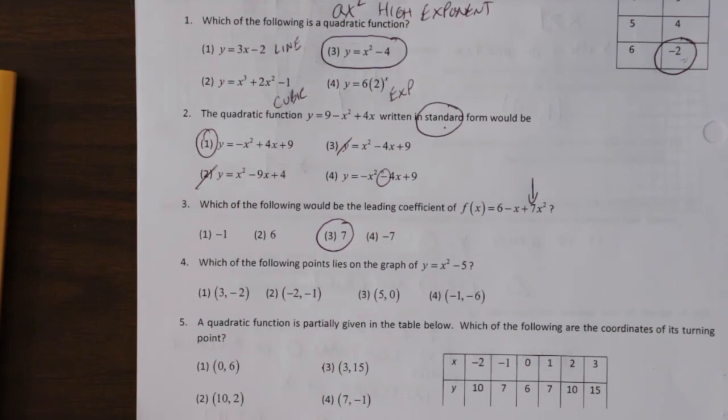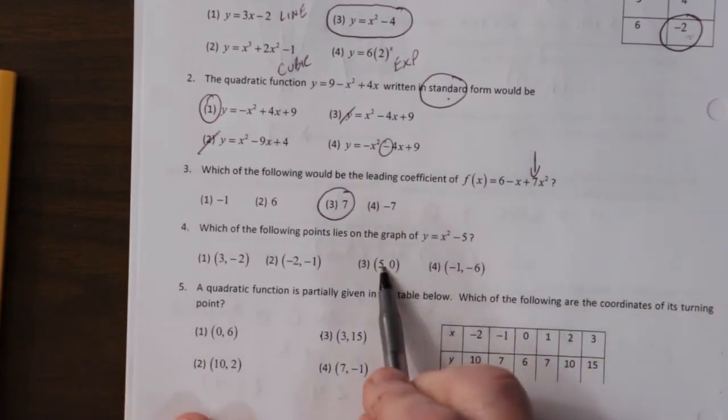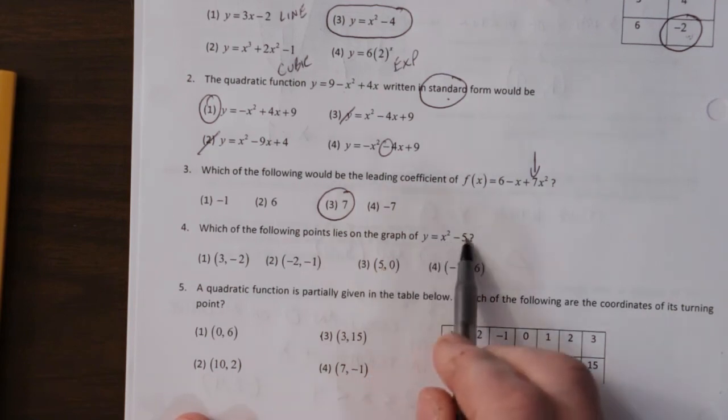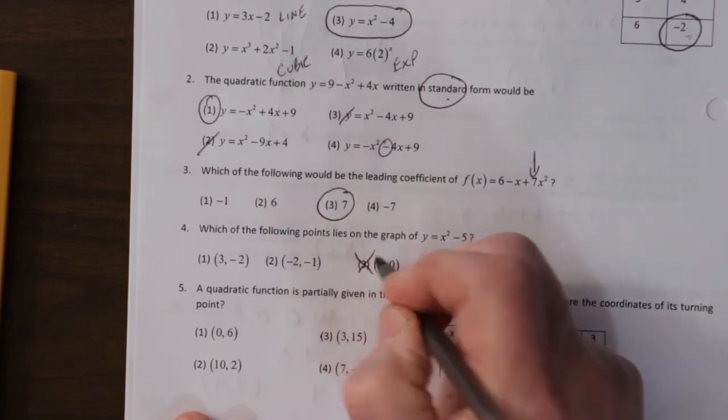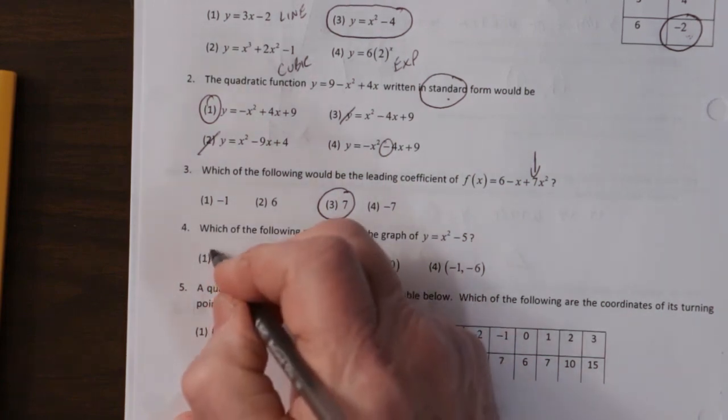And it says, which of the following points lies on the graph of x squared minus 5? All right, so, what are you going to do? Plug in numbers. Well, I'm going to plug in the easy ones first. So if I do 5 squared, I get 25. Minus 5 is not 0, so that one goes out. If I do 3 squared, I get 9, and 9 minus 5 is 4, so that one's out.